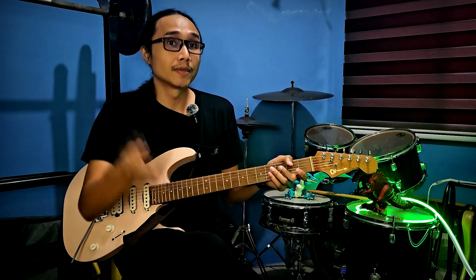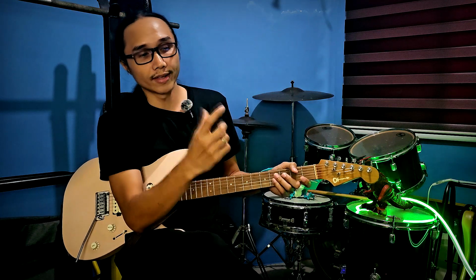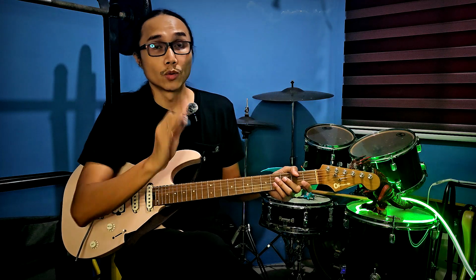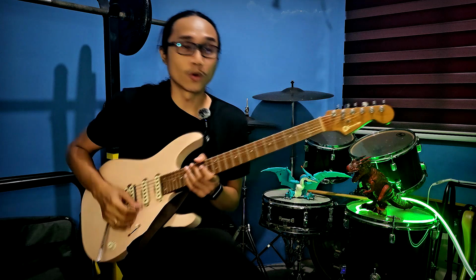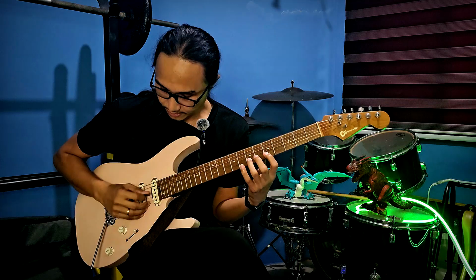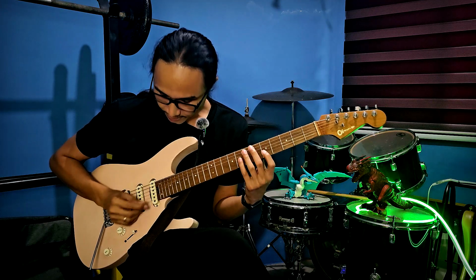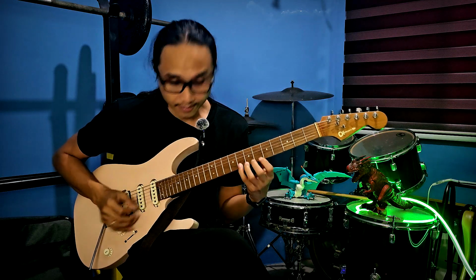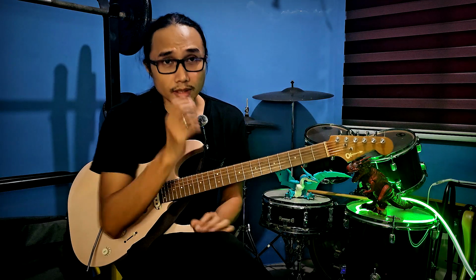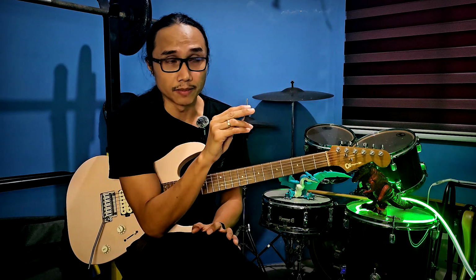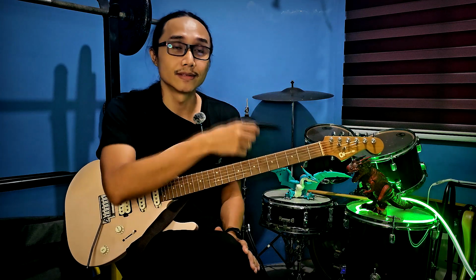But with 2-string scale fragments, we can focus more on shifting to different strings while alternate picking. So that's the main focus of practicing 2-string scale fragments. You get to shift to different strings more often.